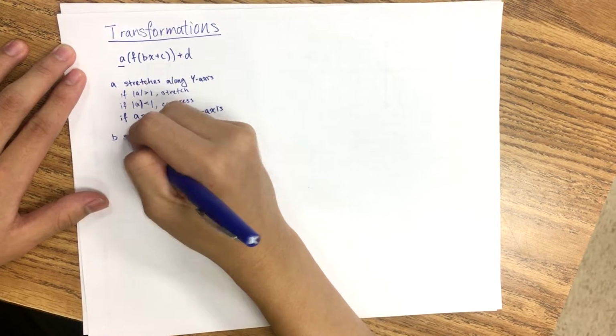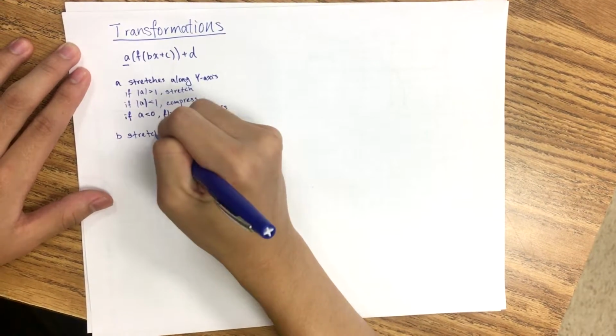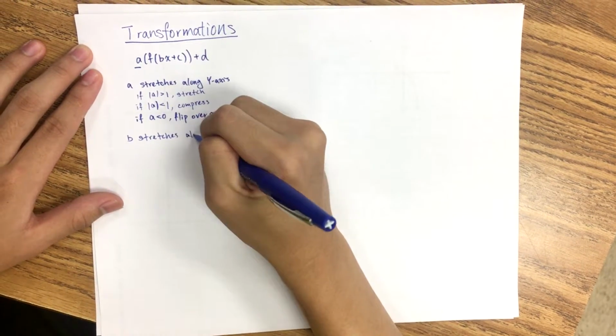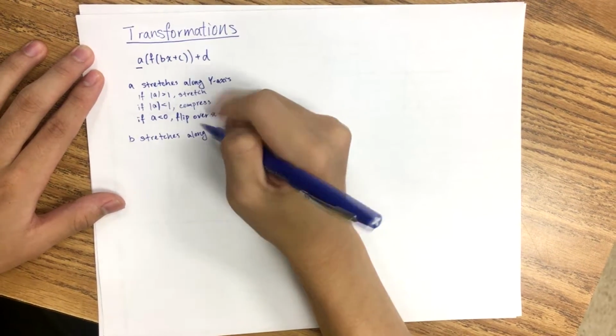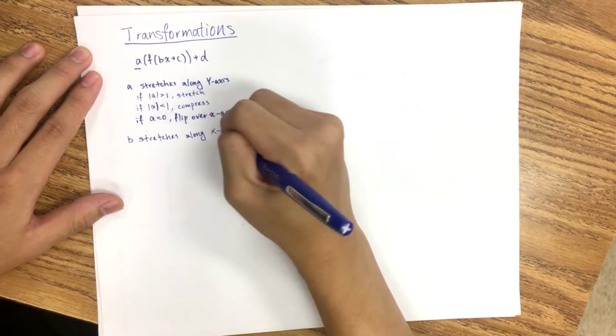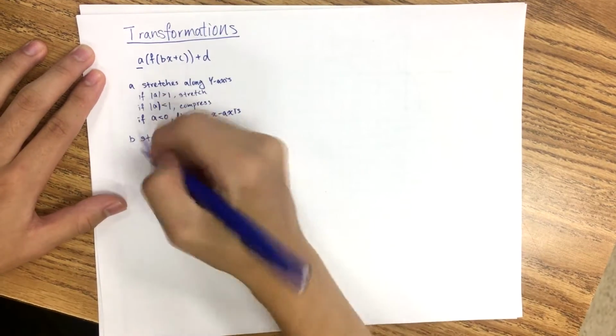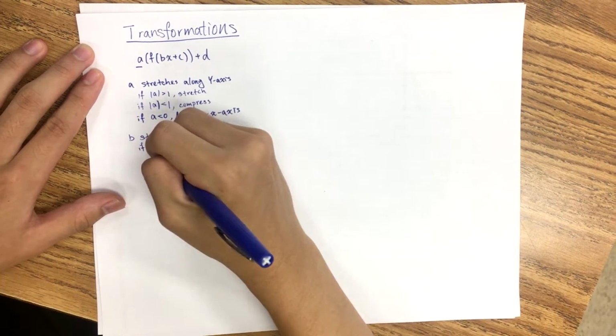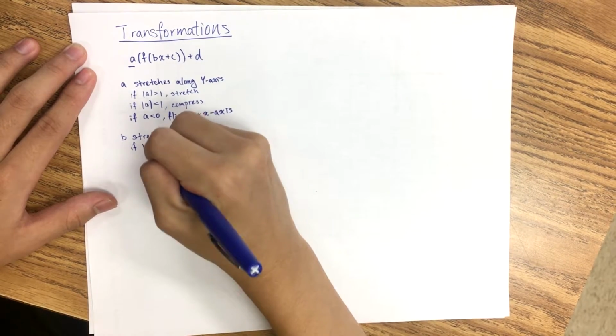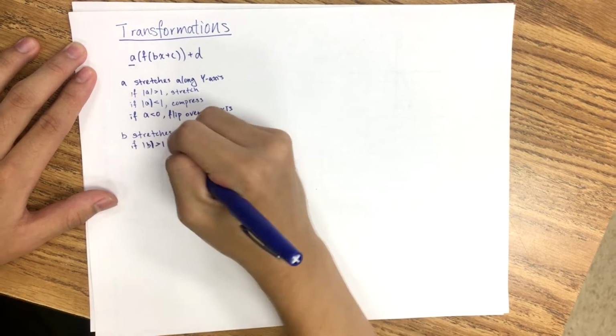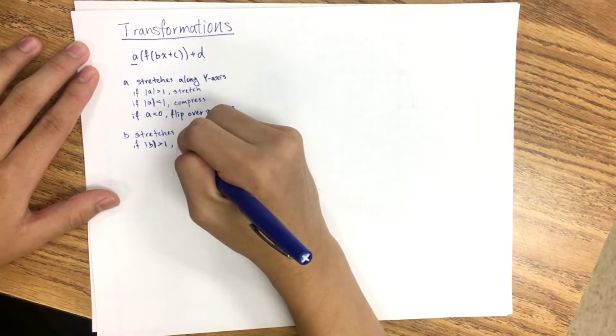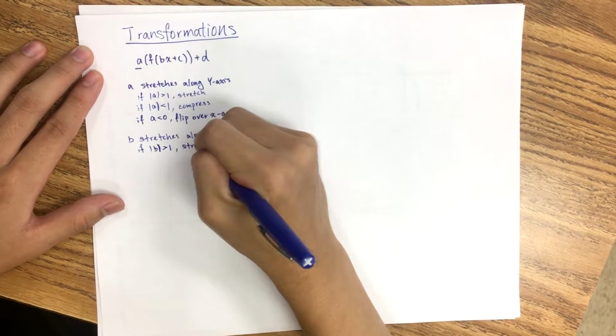And then moving on to the b in the equation up top. So b will be stretching along the x-axis. If the absolute value of b is greater than 1, it will stretch. And if the absolute value of b is less than 1, it will compress.